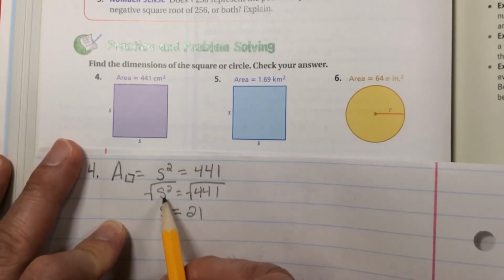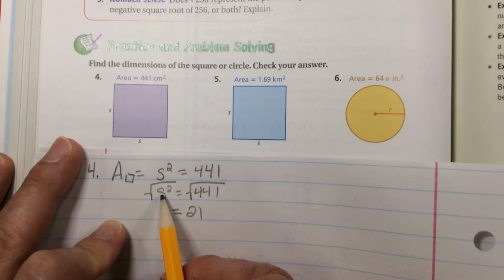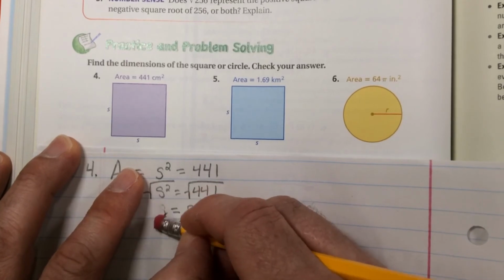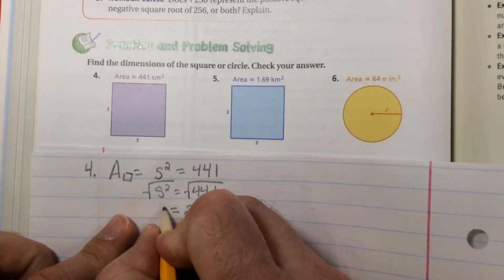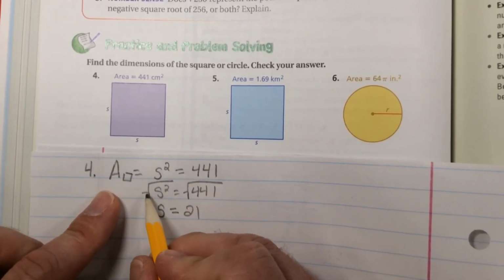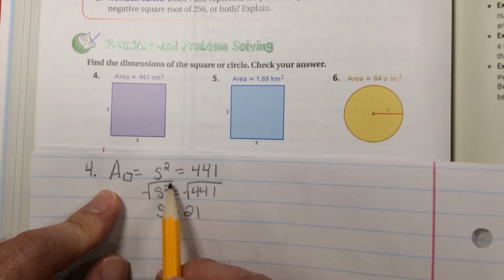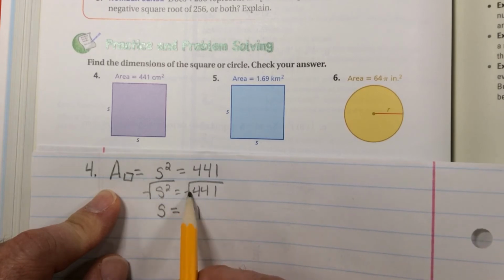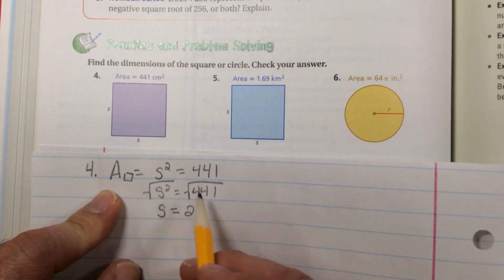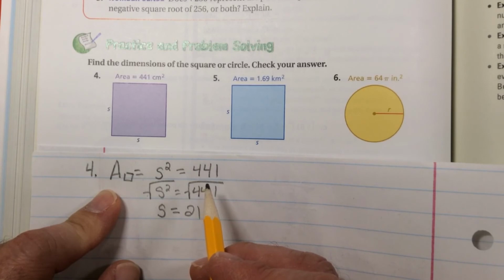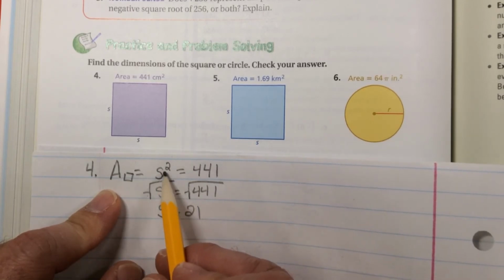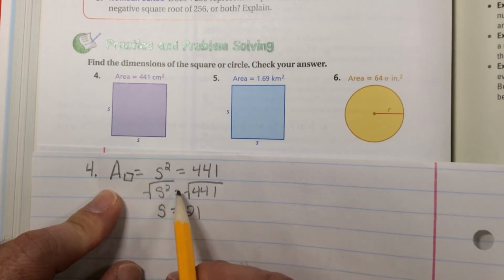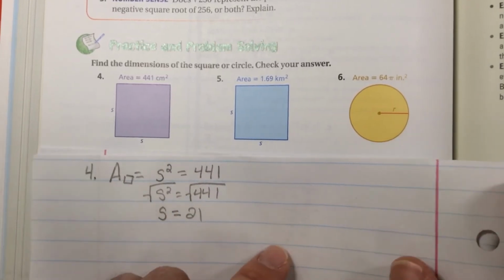So in order to get the variable by itself, it was S squared, I have to do the inverse operation. And the inverse operation of squaring a number is doing the square root. I can't just do the square root to this side. I have to do the square root of each side. Okay, so kind of like when we multiplied or divided both sides by the same number, added or subtracted the same number to each side. Now, if we have the square of the variable, we take the square root of each side over here.